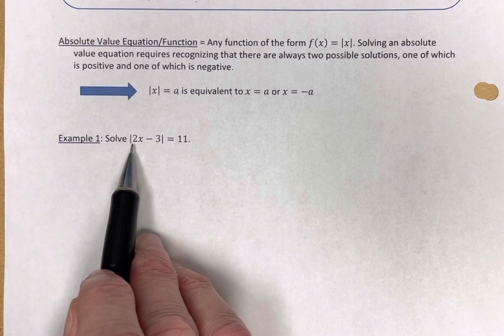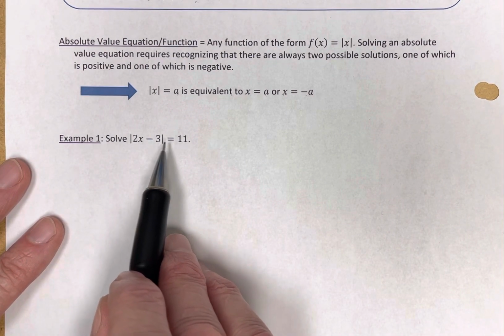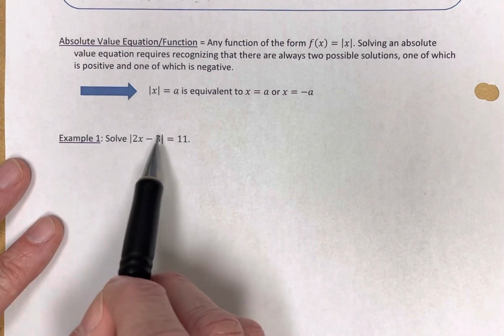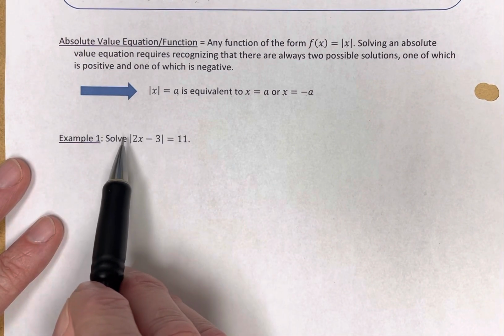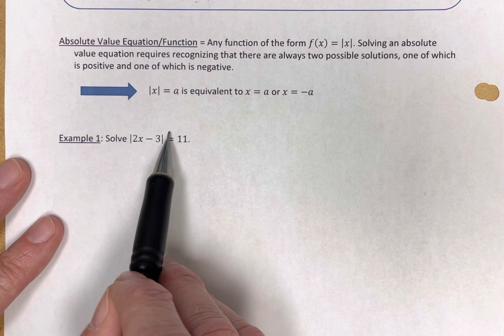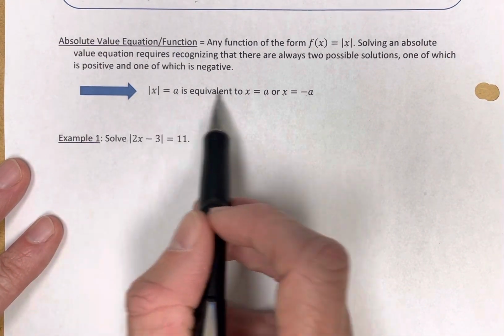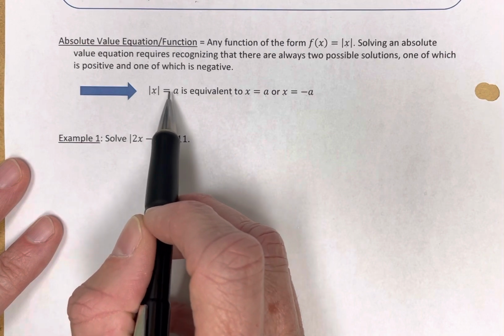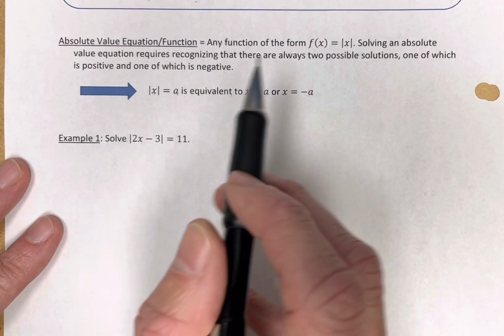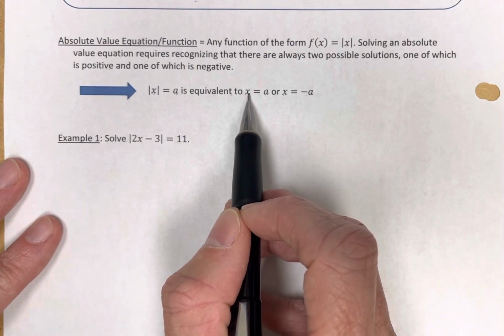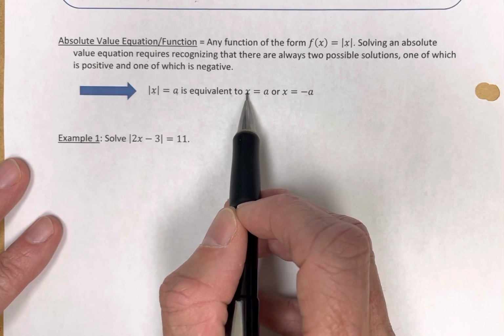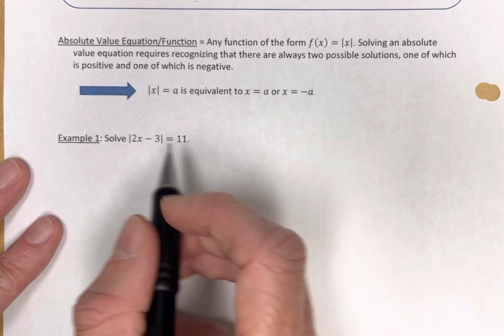Solve the absolute value of 2x minus 3 equals 11. Well, there's nothing else stopping us here. There's no squaring, there's no multiplier. So we're just going to apply this. The absolute value of x equals a is equivalent to two equations, x equals a and x equals negative a.